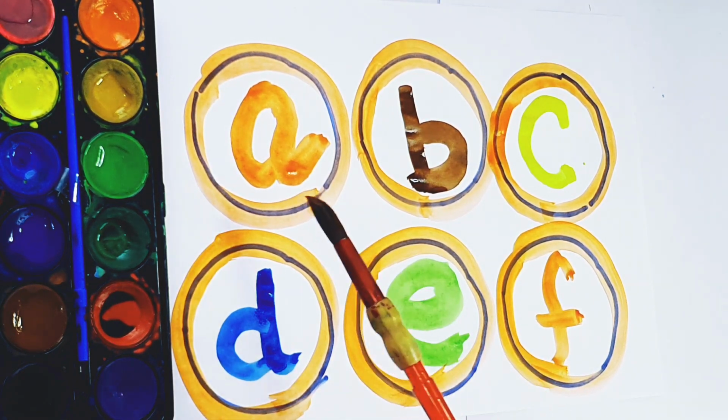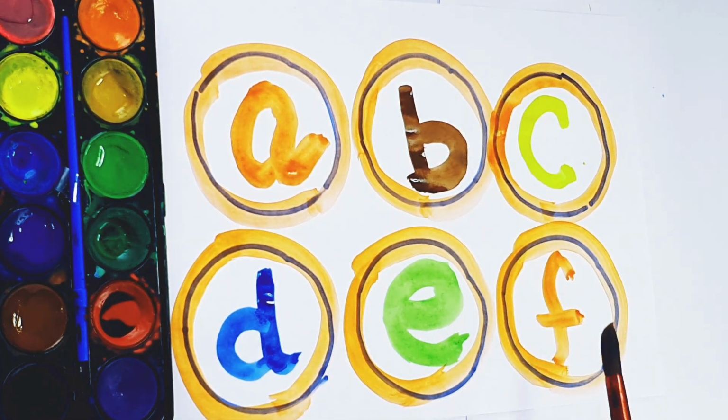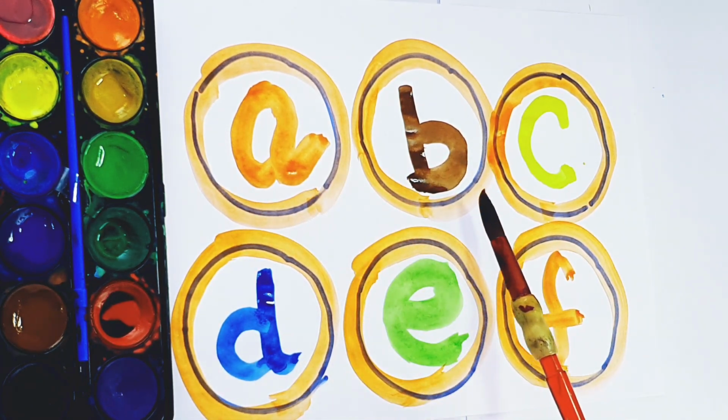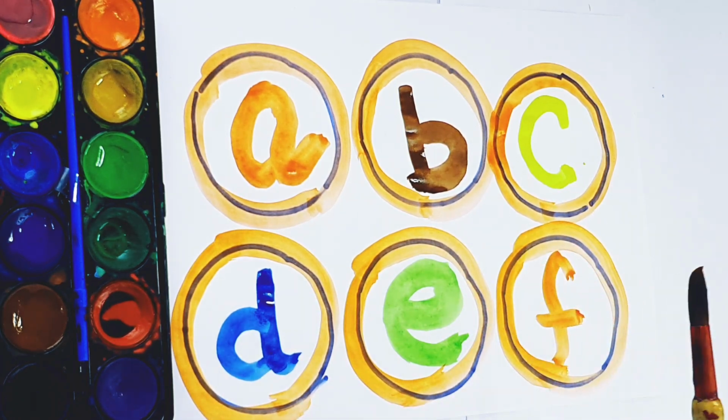We learned A, B, C, D, E, F. One circle, two circle, three circle, four circle, five circle, six circle.